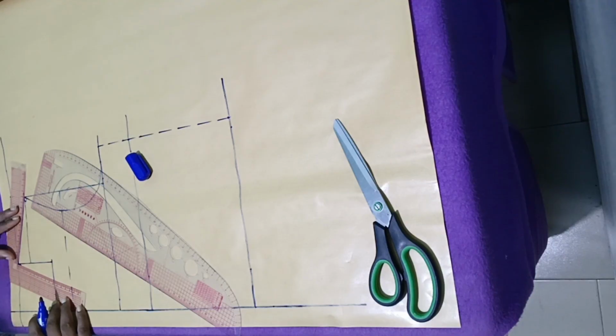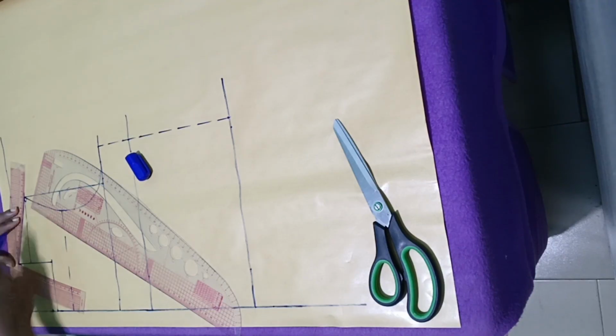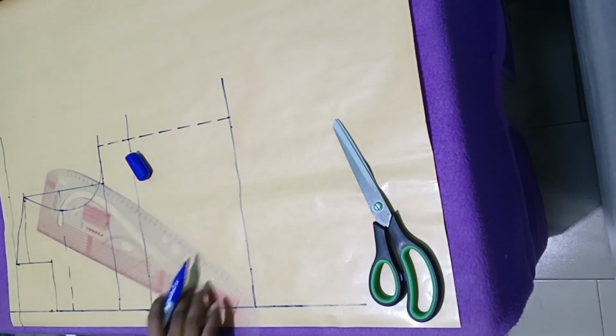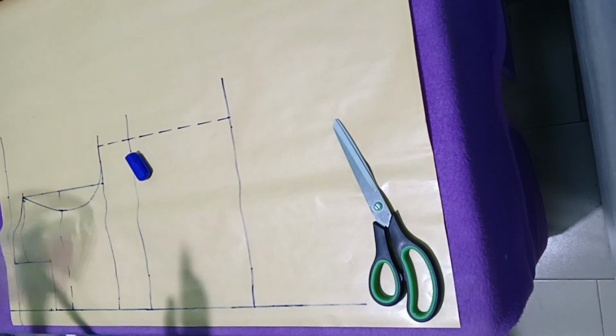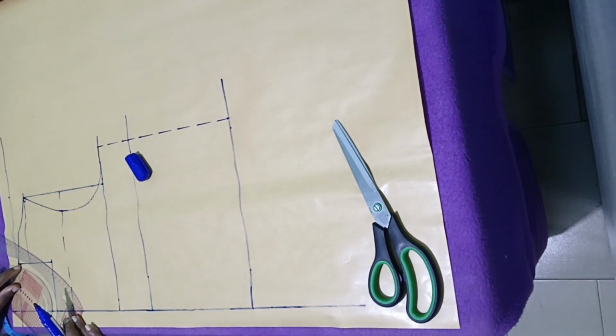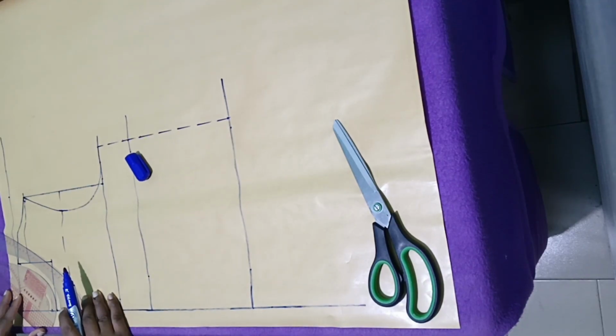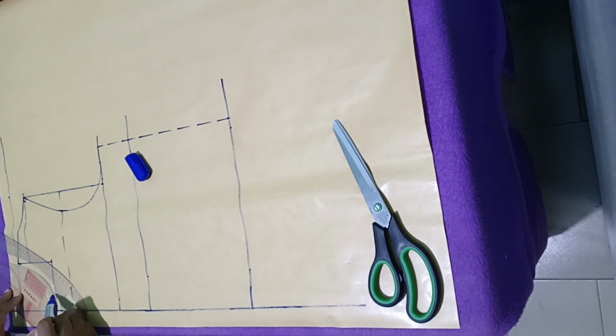So here, just like I said earlier, we have drawn our 90-degree guideline, and we are going to use that to shape our neckline. The neckline doesn't have to be round.